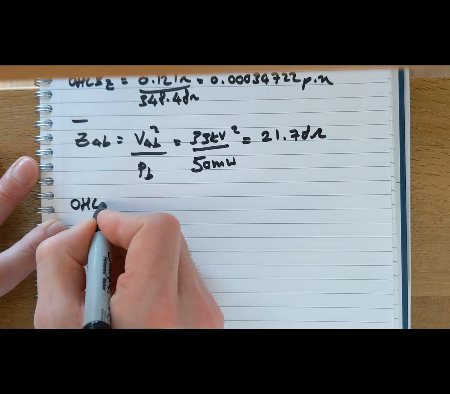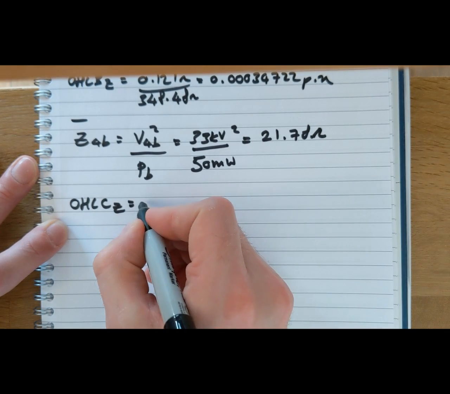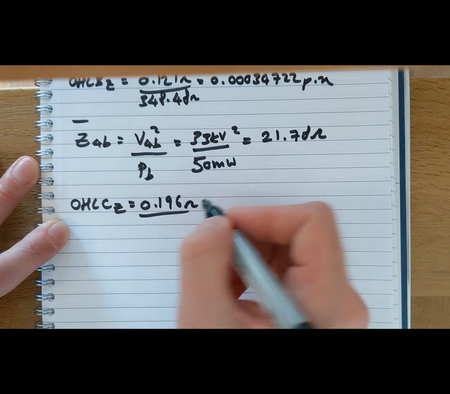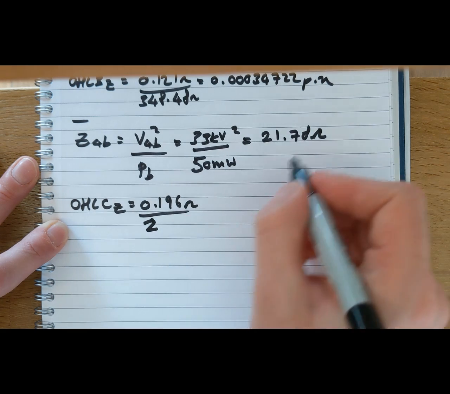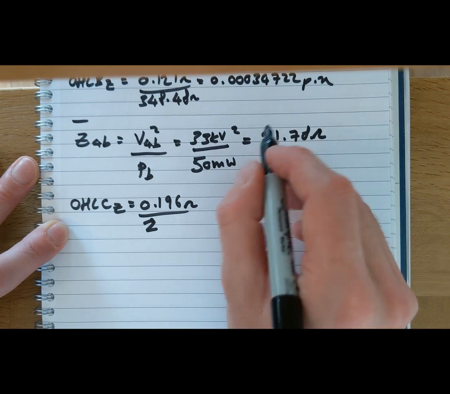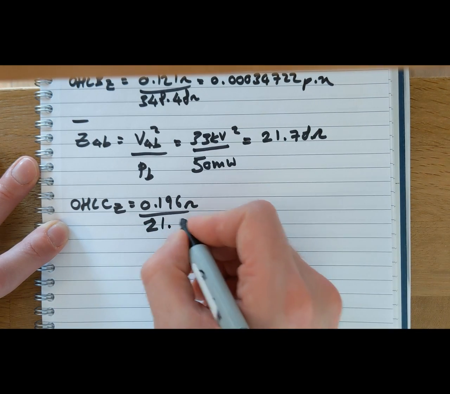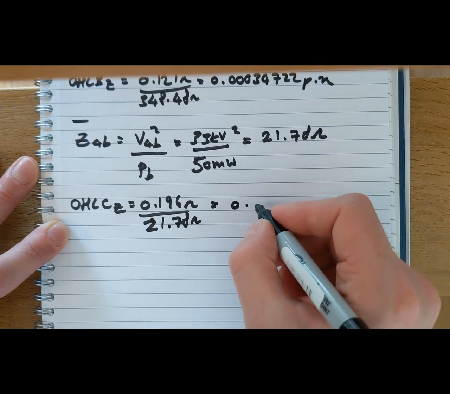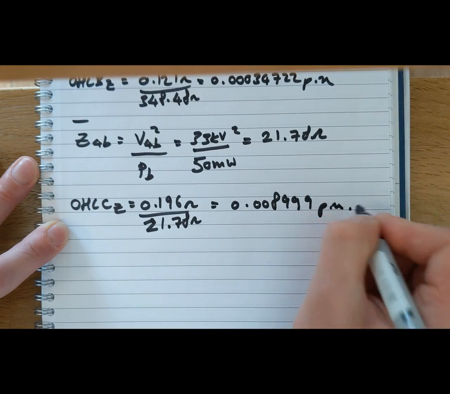And therefore overhead line C's impedance in per unit is simply its impedance in ohms, which is 0.196, divided by the impedance base for that zone, 21.78 ohms, and that comes to 0.008999 per unit.